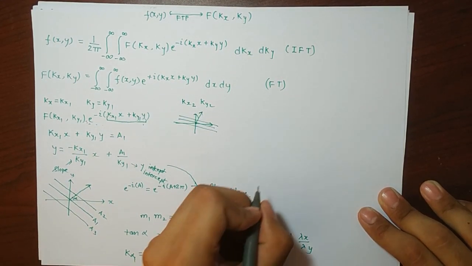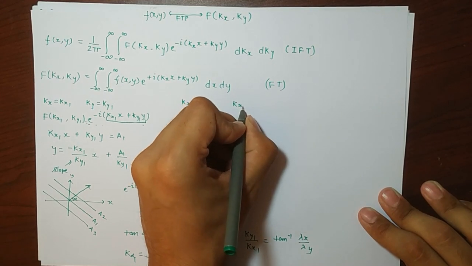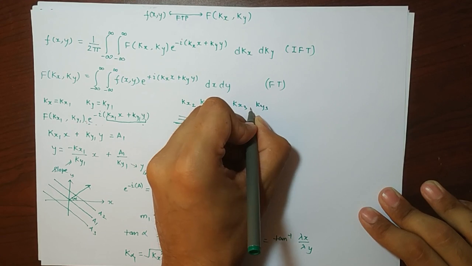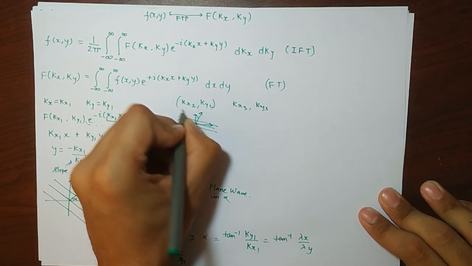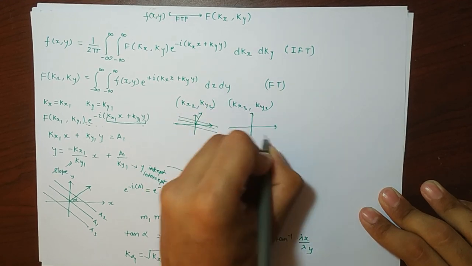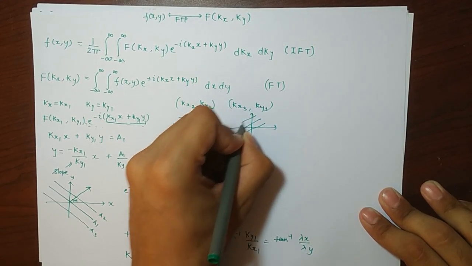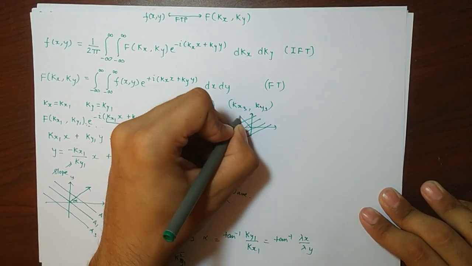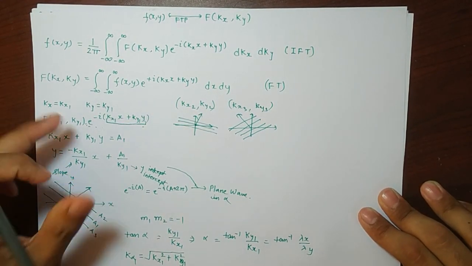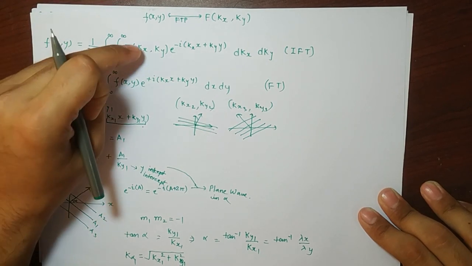For some other wave, let's say kx3, ky3, you might get a wave in, let's say, this direction. So what is this formula telling me?